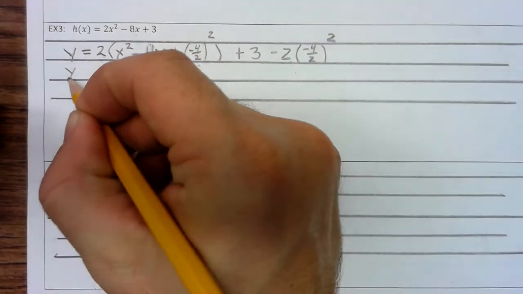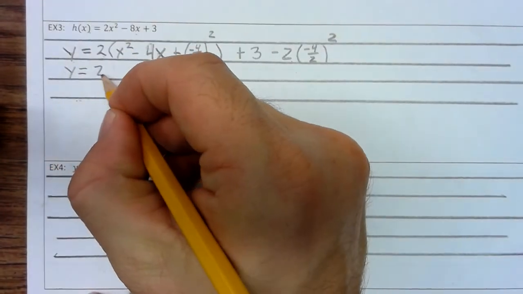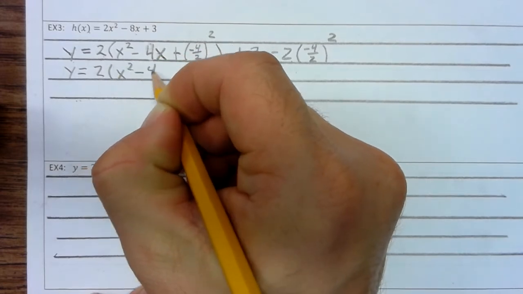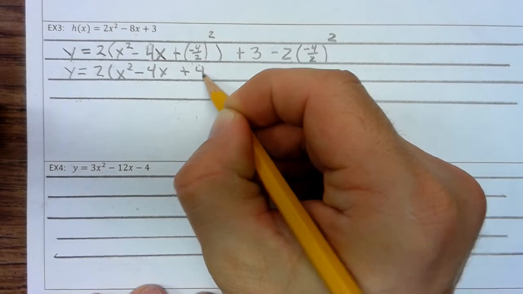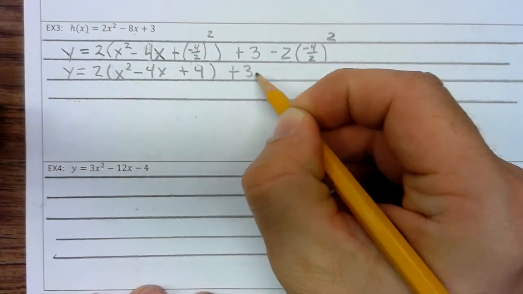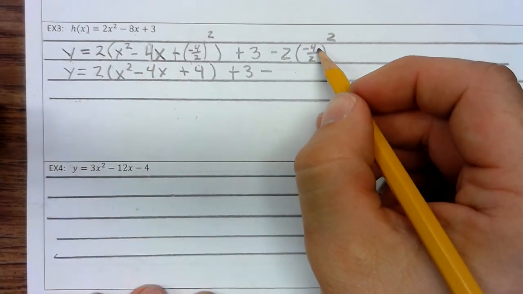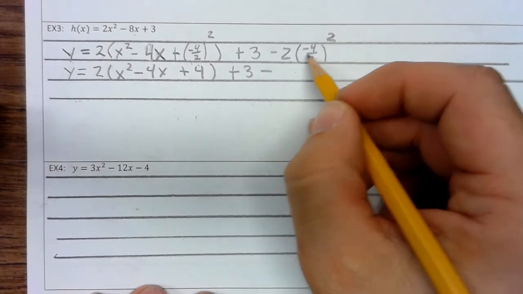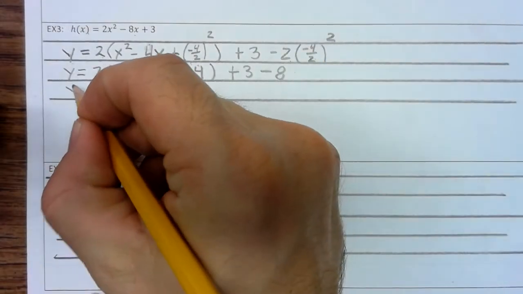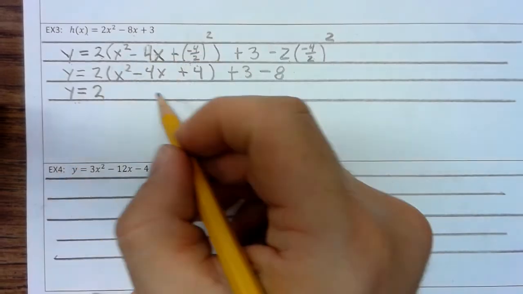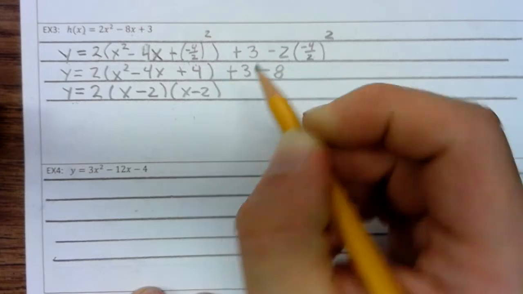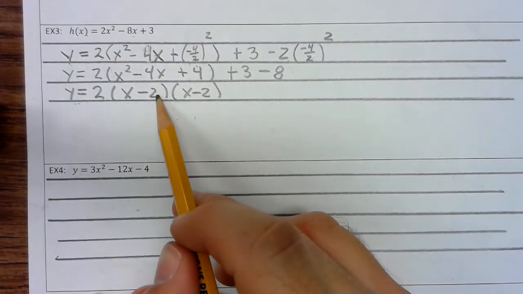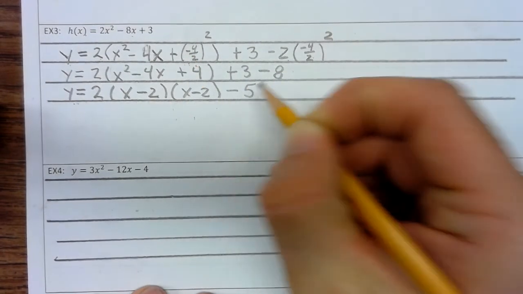All right, so now our next step is we simplify, so 2 x squared minus 4x. Negative 4 divided by 2 is 2. 2 squared is 4, so plus 4. And then plus 3 minus, that is, negative 2 divided by 2 is negative 2 squared is 4. 4 times 2 is 8. So then you get y equals 2. We know the factors, x minus 2, x minus 2. And we know it's minus 2 because negative 4 divided by 2 is negative 2. Minus 5. Okay?